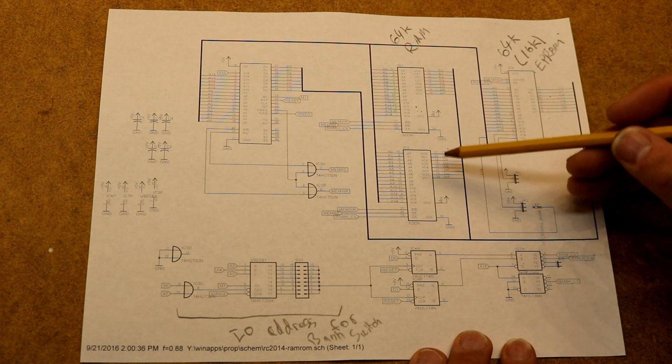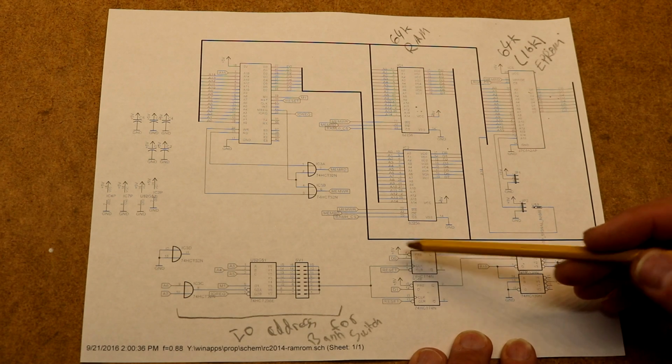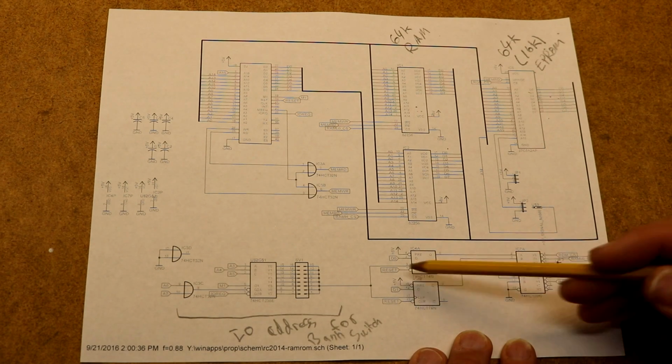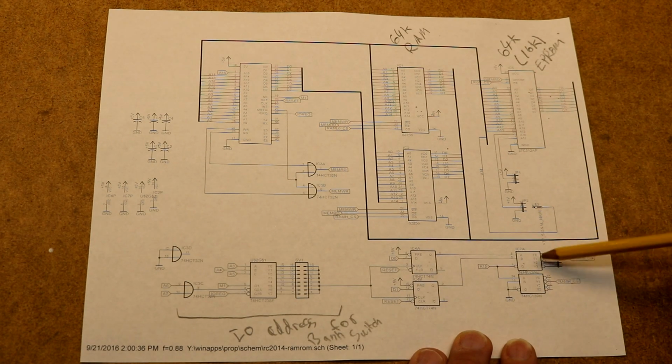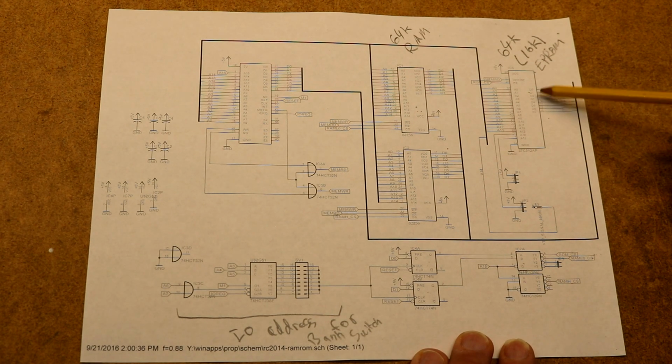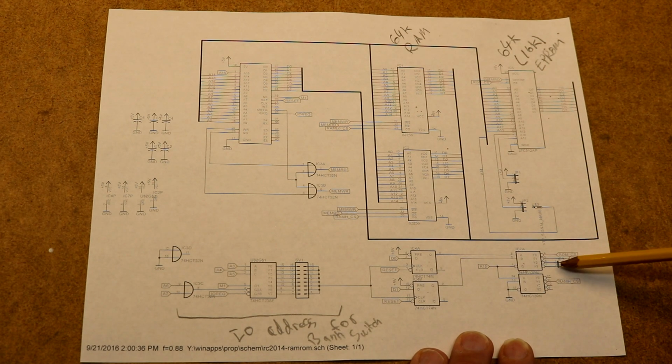If we ever wanted to switch it back again, we could just write a 0 to this port, and that would set this flip-flop to 0, and the EEPROM would be selected. Presumably there's no reason why we would want to, on a running system, bank switch back to the EEPROM, but we could do it if you had some need to do it. Similarly, you could also write a 2 or a 3, and it would enable whatever RAM chips are connected to this external header.